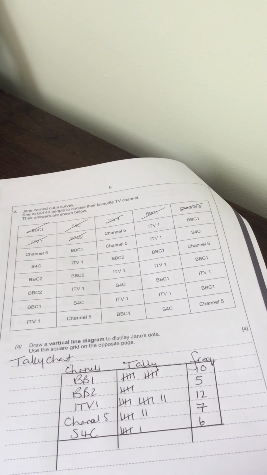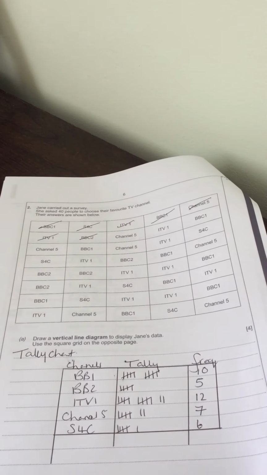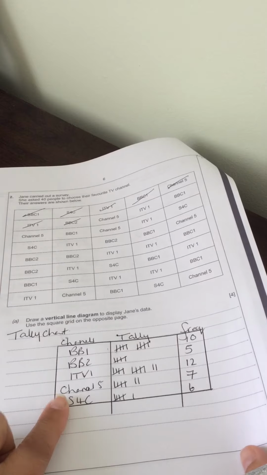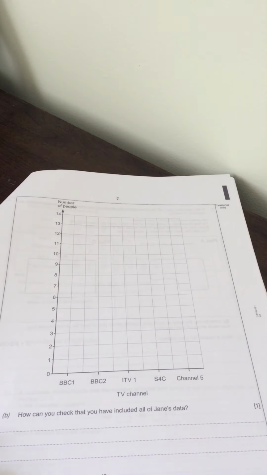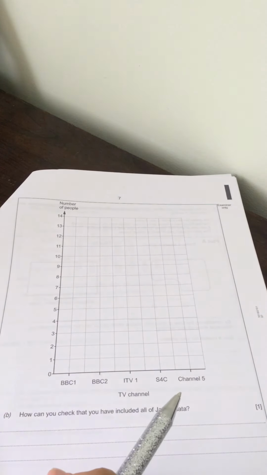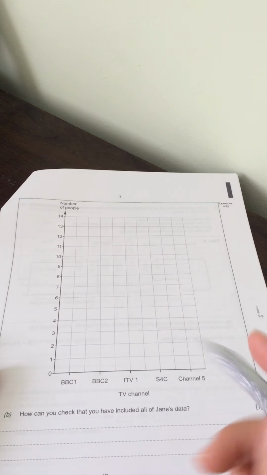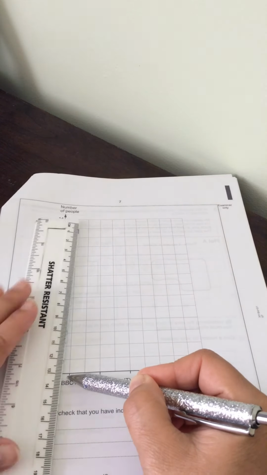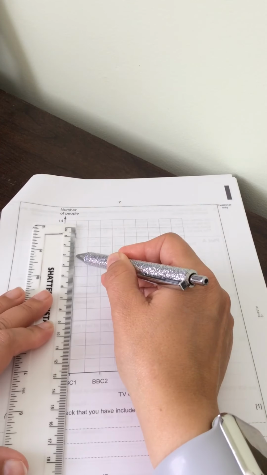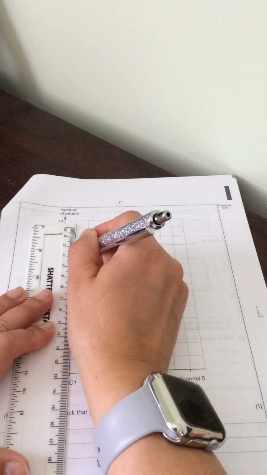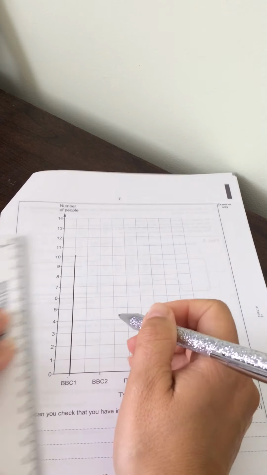So now all we've got to do is display this information in a graph. Now, it's asking you to do a vertical line graph. That means just draw straight lines up. So BBC One was 10, so we find 10 here and just draw a line from 10 down.